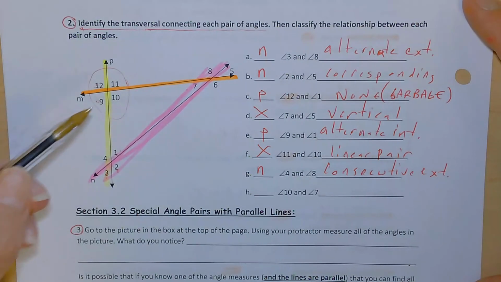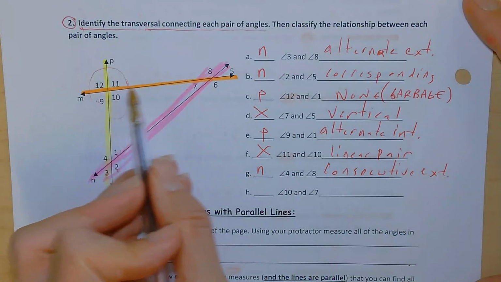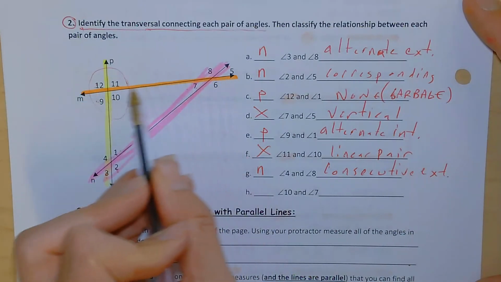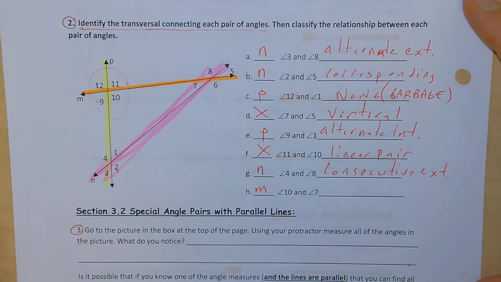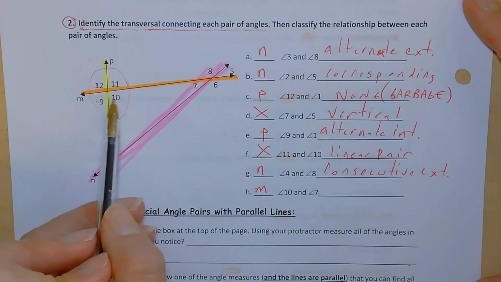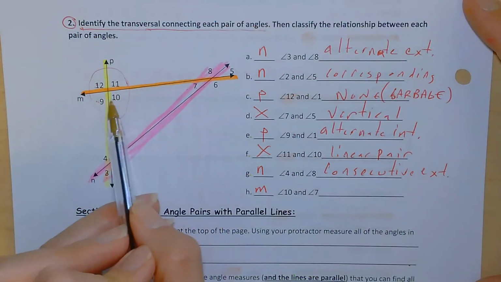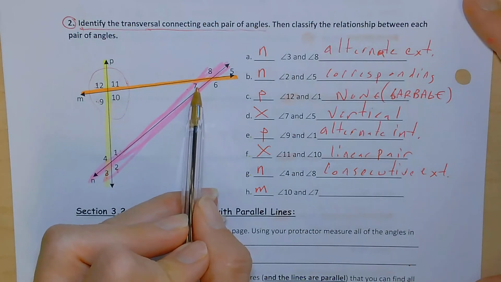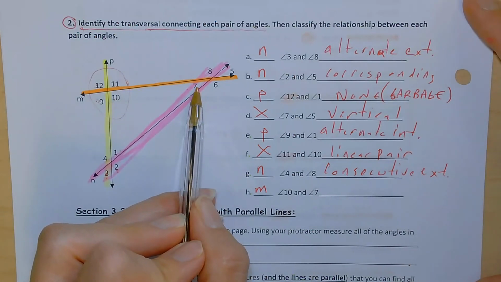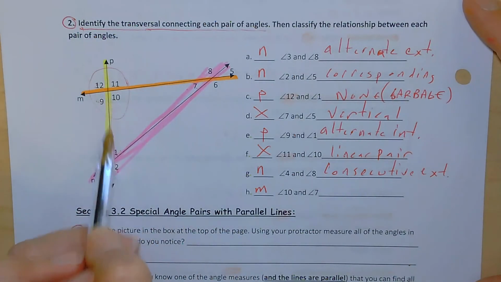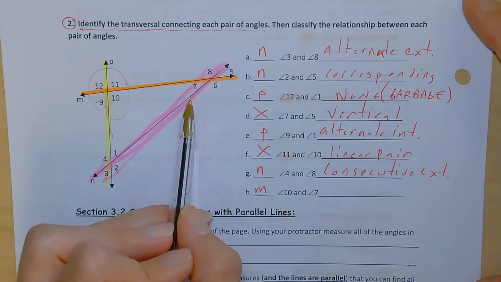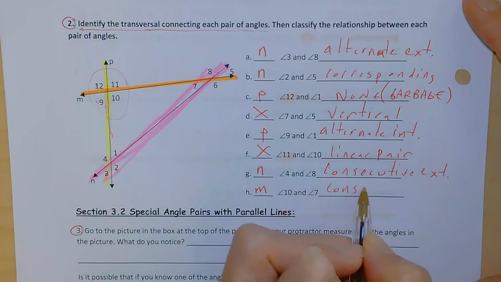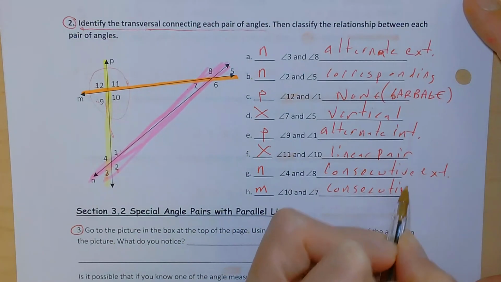Last set, 10 and 7. Okay, 10 and 7 both sit up against this transversal that is orange. 10 and 7 have transversal M because they both touch that orange transversal. Now we're going to ask ourselves what kind they are. So 10 and 7 are both on the same side of the orange transversal. So they're going to be either consecutive or corresponding, but they're both inside because look at your yellow and your pink. 10's on the inside of the yellow and 7's on the inside of the pink. So this is consecutive interior.